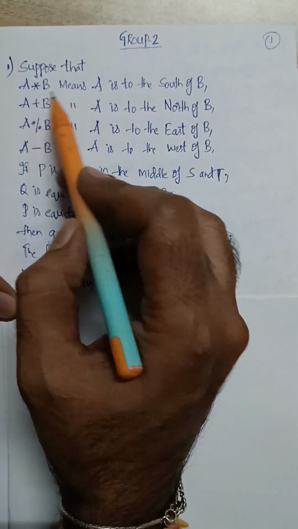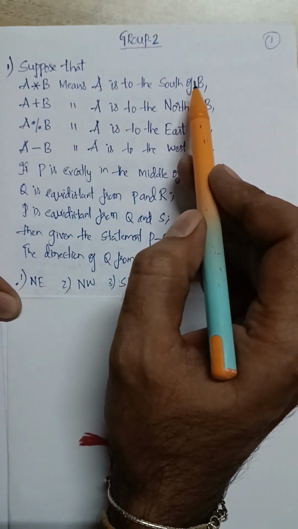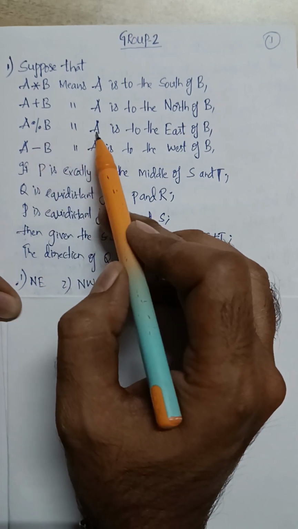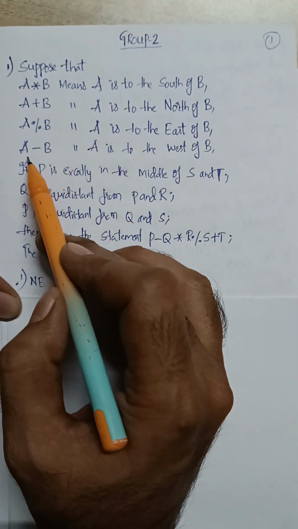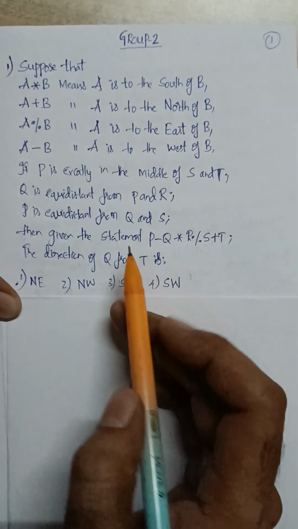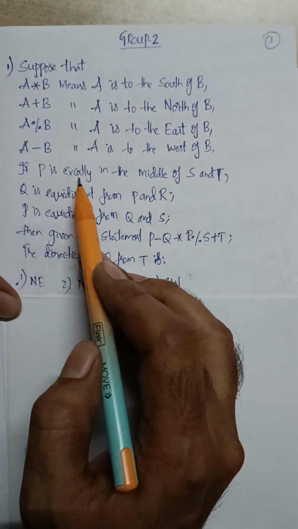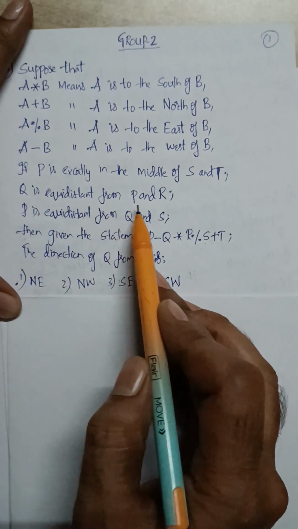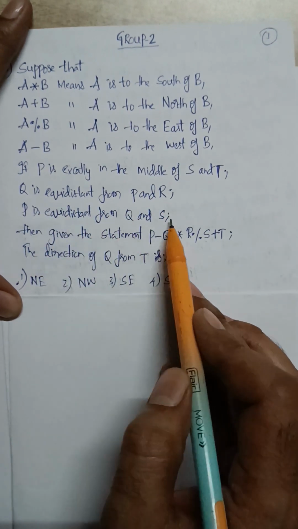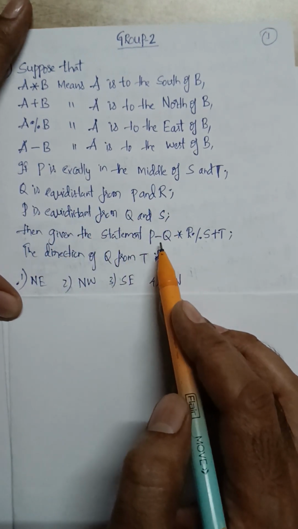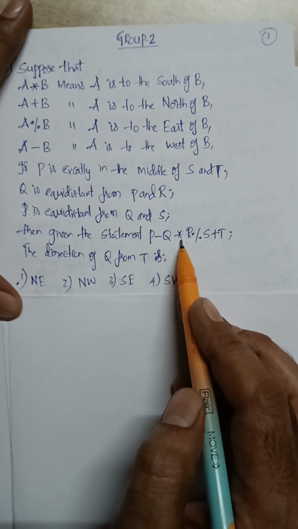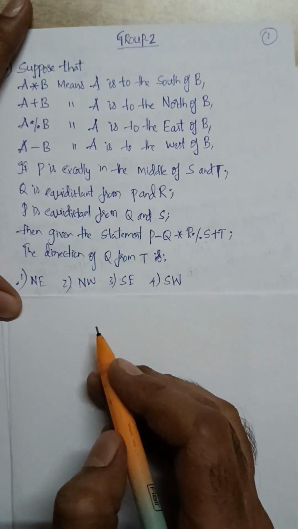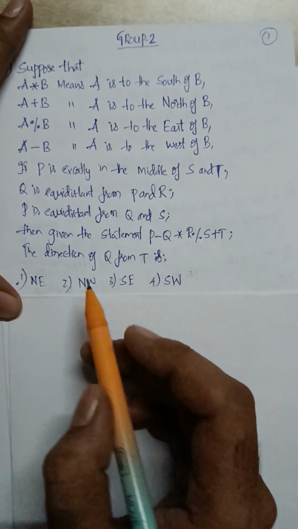Suppose that A star B means A is the south of B, A plus B means A is to the north of B, A percentile B means A is to the east of B, A minus B means A is to the west of B. If P is exactly in the middle of S and T, Q is equidistant from P and R, P is equidistant from Q and S, then given the statement P minus Q star R percentile S plus T, he is asking the direction of Q from T.